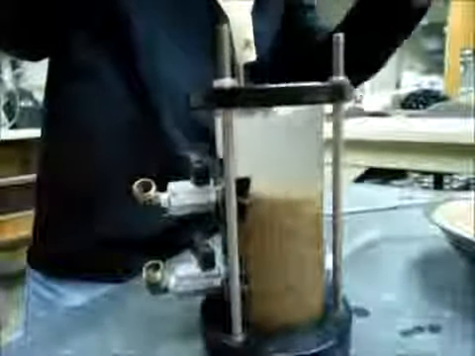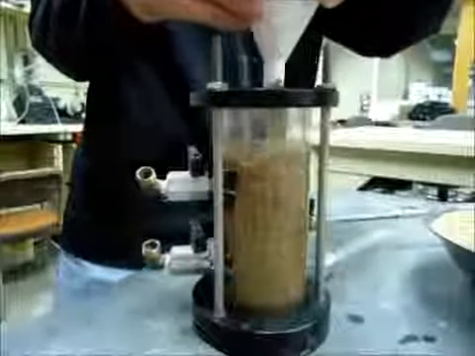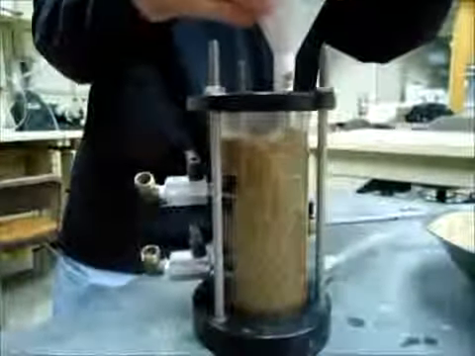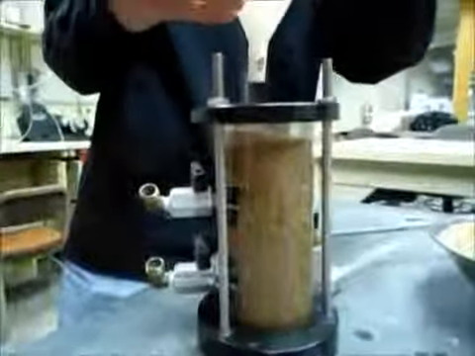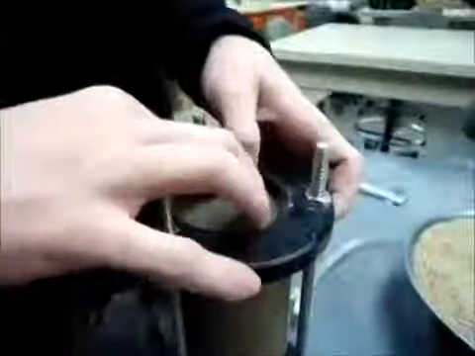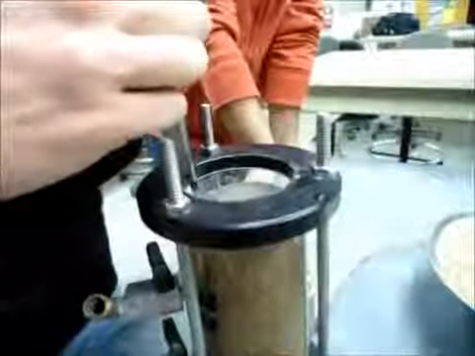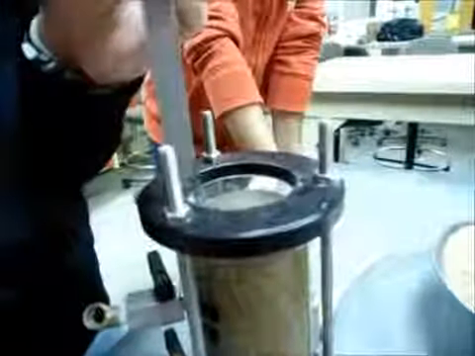If testing soils other than loosely compacted sands, at this time one would use standard compaction techniques to add lifts. Carefully level the surface of the specimen and insert the porous stone. Measure and record the air height of the permeameter.